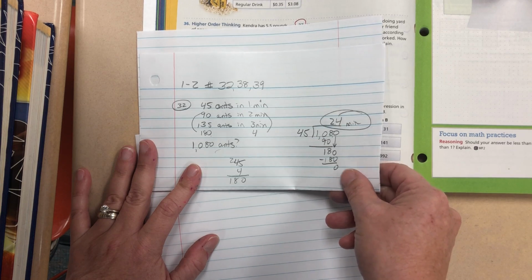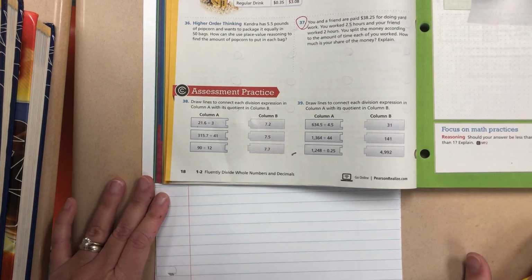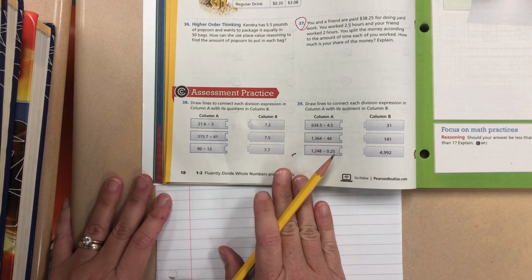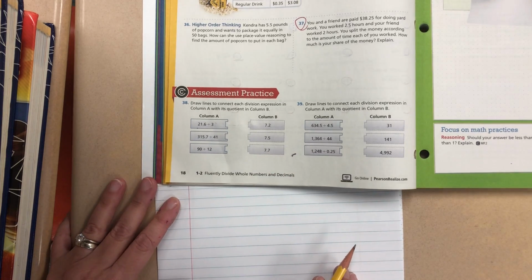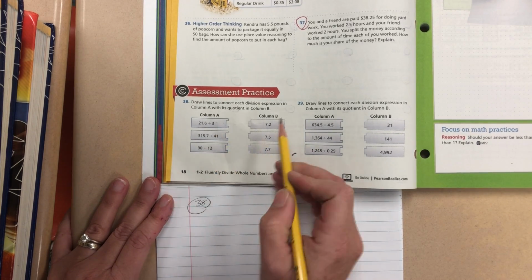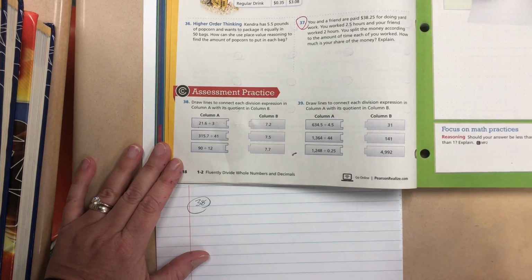All right, we're gonna move on from number 32 to number 38 and number 39. These are our assessment practice. When I look at these two, I'm going to do what I think is going to be simplest for me because I like shortcuts as much as possible. When I look at these problems, I know they're all going to be the whole number 7 and something. They're giving me the answers, so I should not have to work as hard.